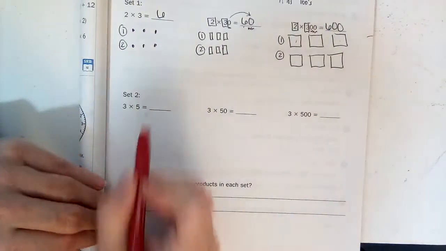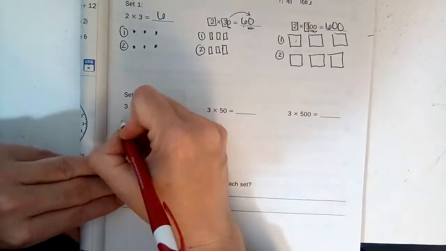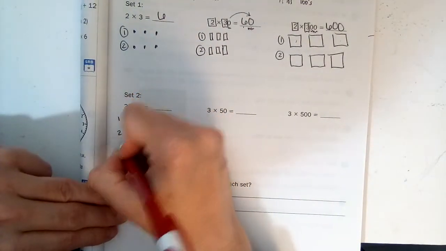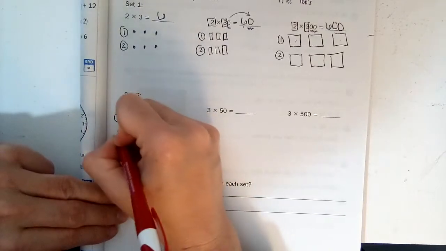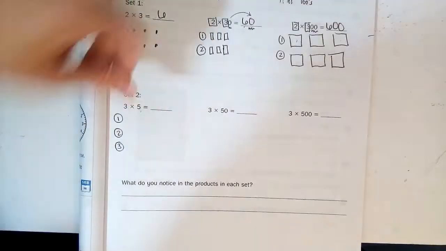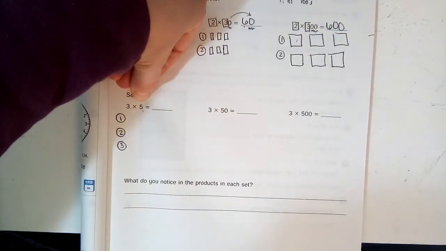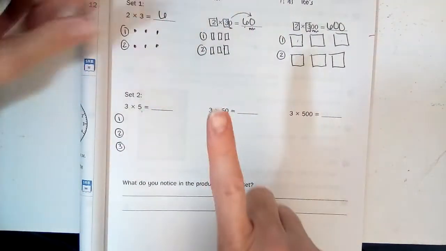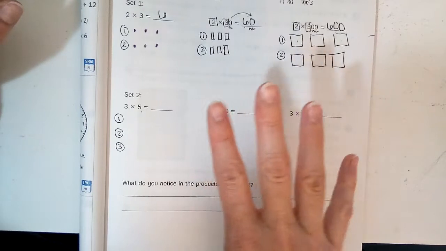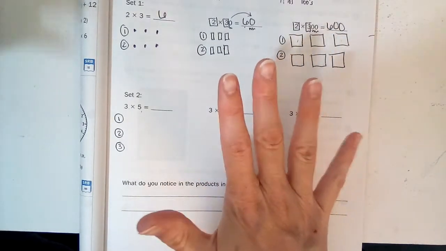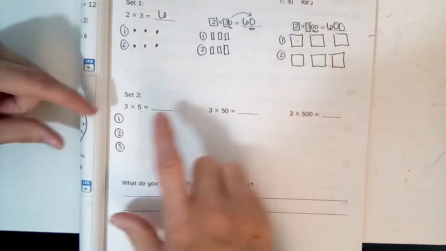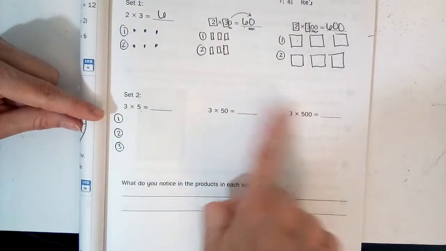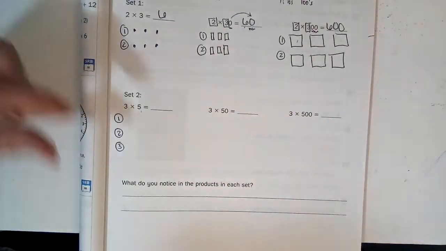This time we have 3 times 5. That is doing 3 rows, 1, 2, 3 rows with 5 in each row. We know our 5s, we know our 3s. 3, 6, 9, 12, 15. And we stop there. We know that's 15. But we're going to draw a picture because this makes it a little more challenging with our zeros.